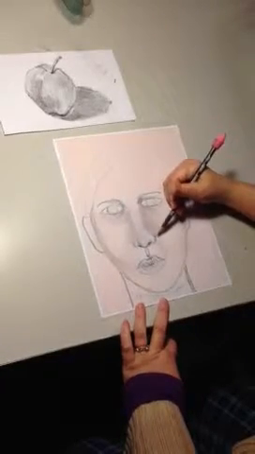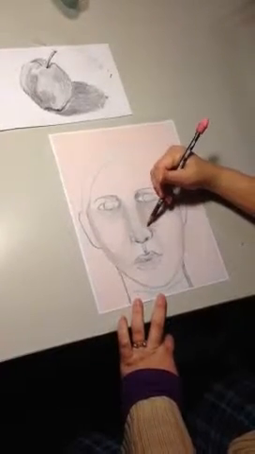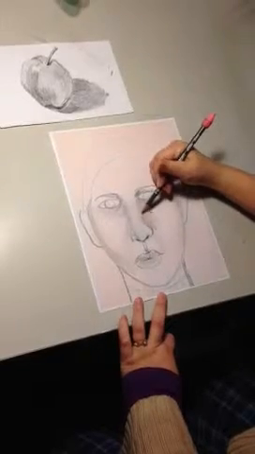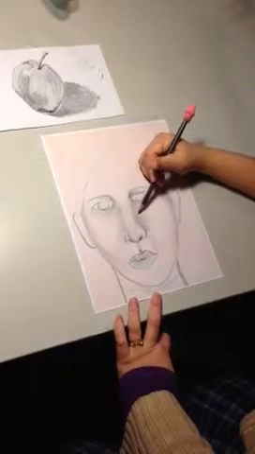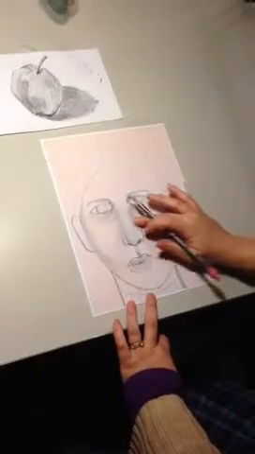Now I just want to mention that you can actually layer another value on top if you feel like it's not dark enough, or if you want to blend two values together, just smudge it a little bit.